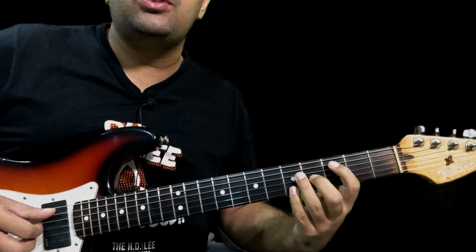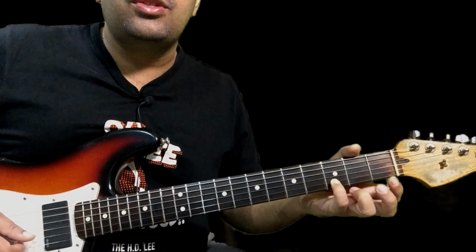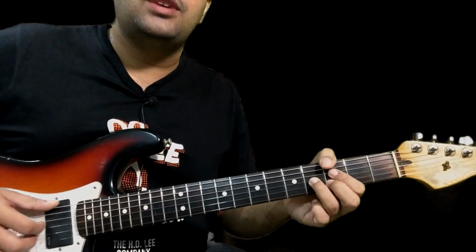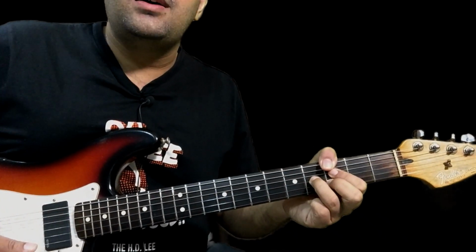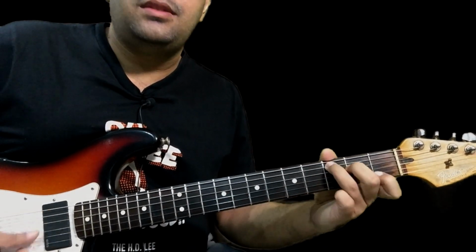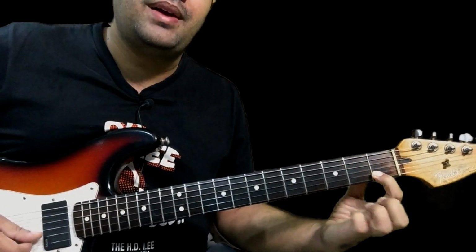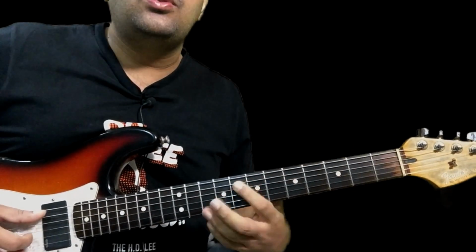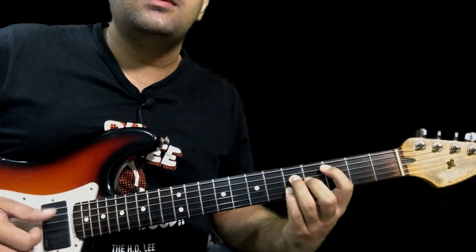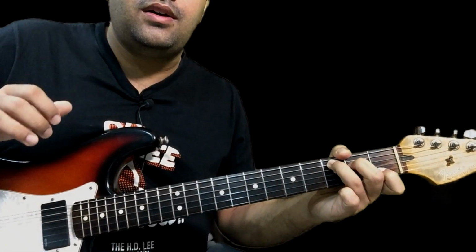So that will lead me back to the 1 chord. Then I land on the D note. So here I have chosen a dominant chord. Then we have B, D, C. So here my landing note is the C note.